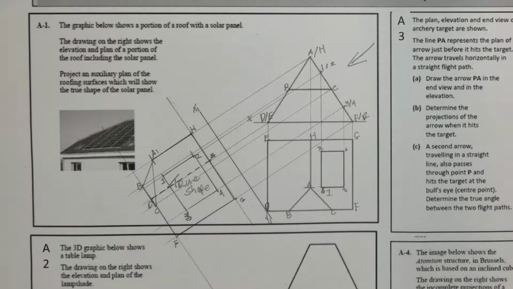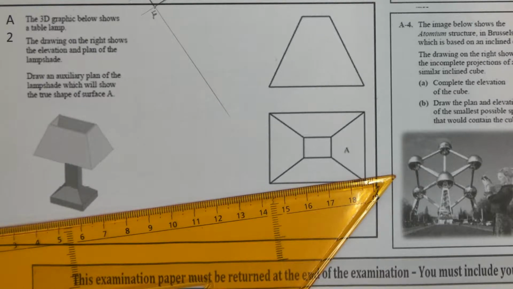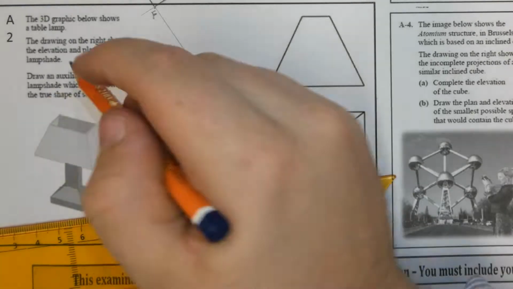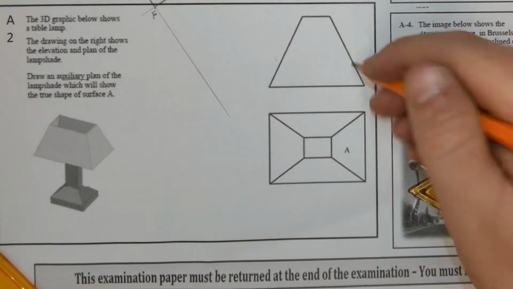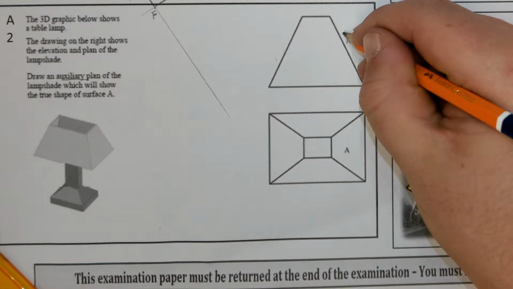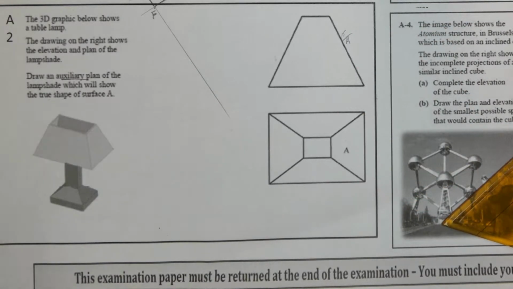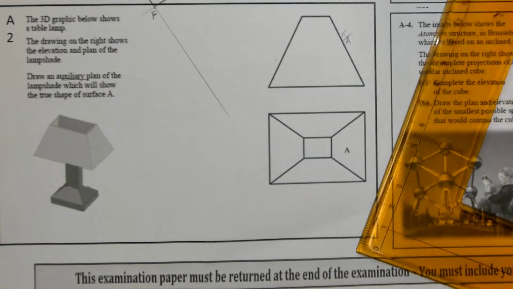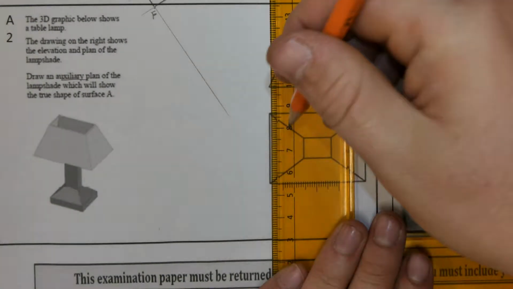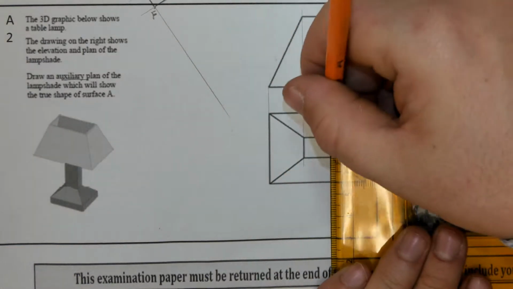Now let's go to A2. Similar style. The drawing on the right shows the elevation and plan. Draw an auxiliary plan of the lampshade which will show the true shape of surface A. So here's surface A in elevation. We need to project from a view in which the surface appears as an edge, which is in our elevation. So we're going to execute the same method as we did in the past question.